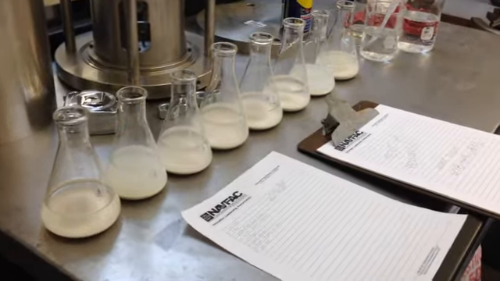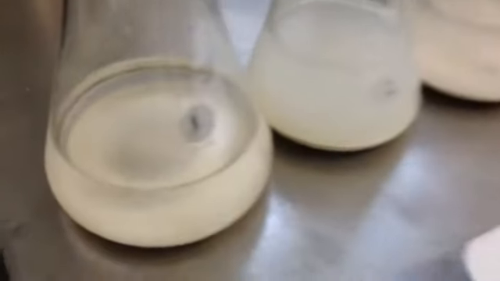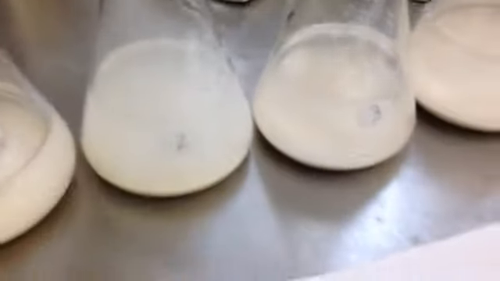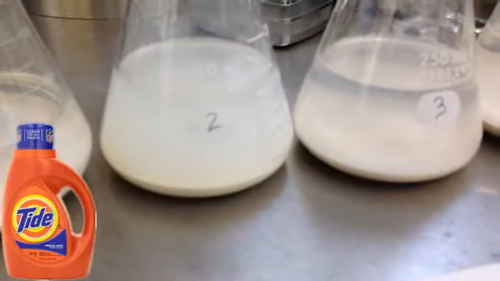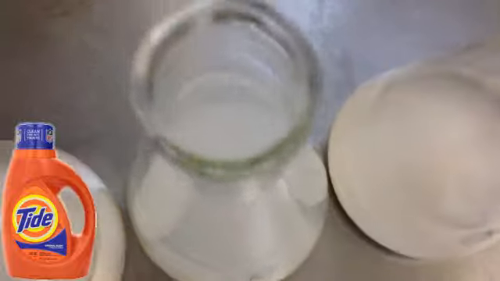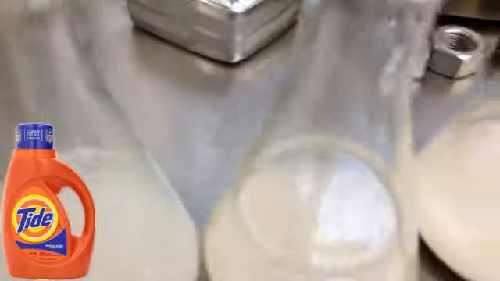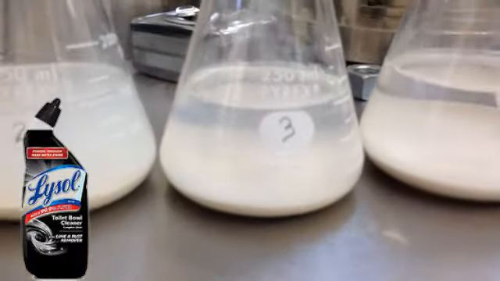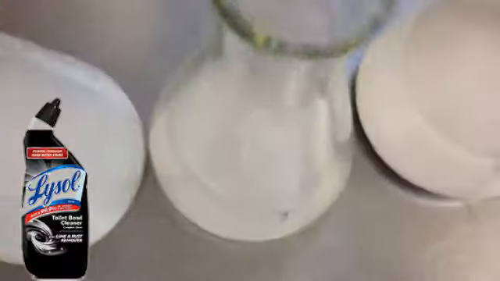Okay, this is 48 hours post-contact here, so we're going to go up and down the line and show you from the side and from above what each of these looks like. This first one is our control sample. This is just the regular kaolinite in solution. Now we have Tide laundry detergent. Notice the turbidity that we see in this. This is also an alkaline sample, as is the Lysol next to number 3, but the turbidity is what's surprising in the Tide.